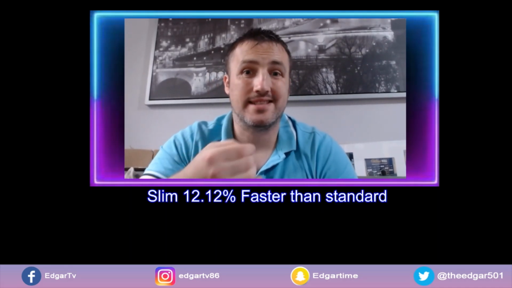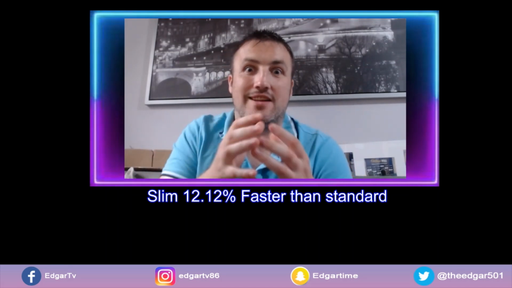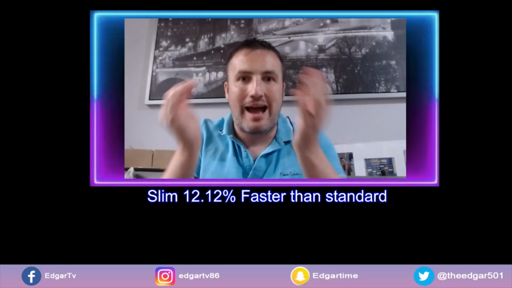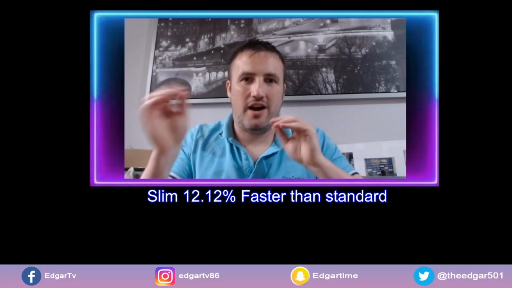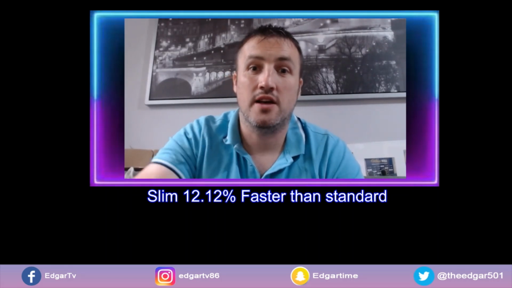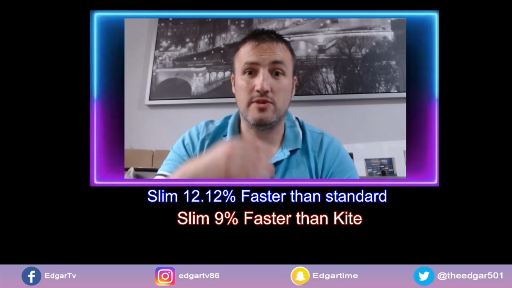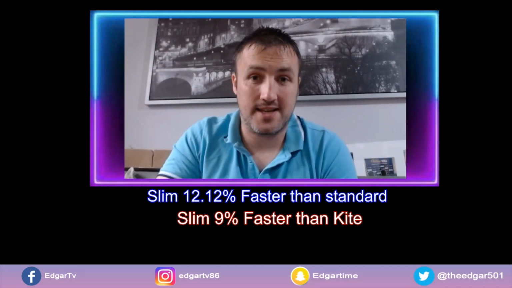So when we look at it, a slim is actually 12.12% faster than a standard flight for getting to the board on average. Not on the highest or the low, on the average score, 12.12% faster from the data and the experiment that I've done for a slim. The slim is also faster than the kite by 9%.